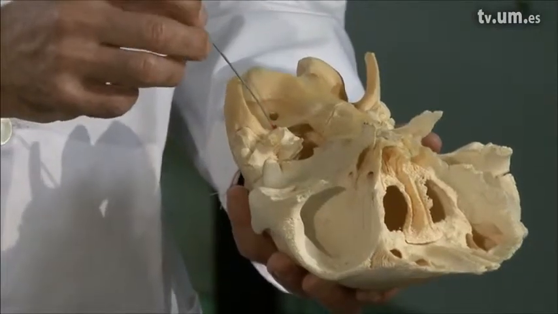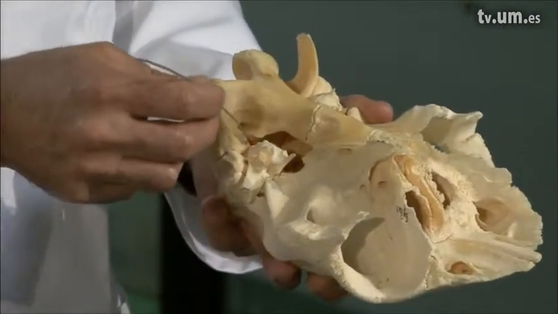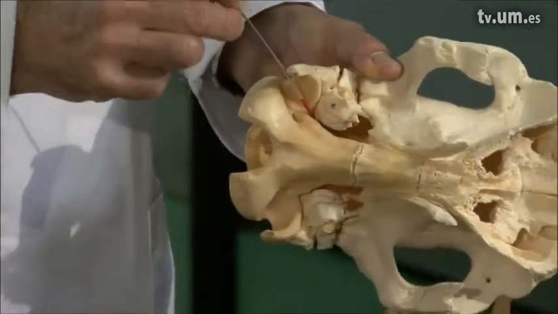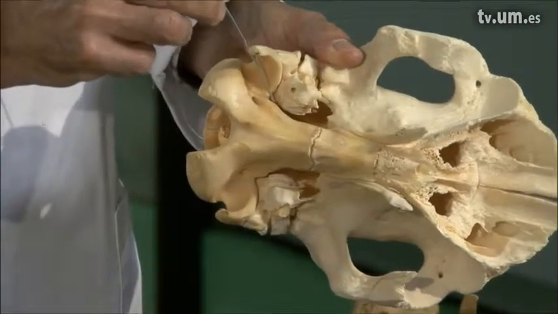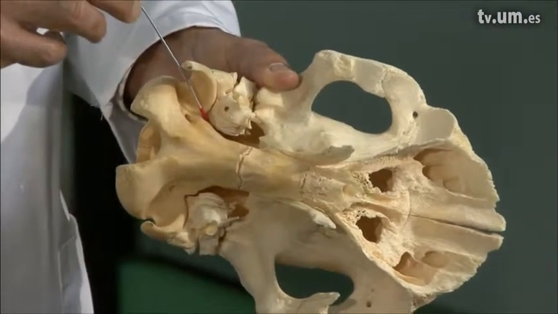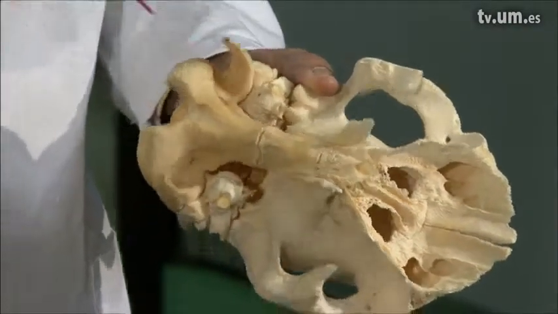Caudally, in the foramen lacerum is the jugular foramen, which allows the passage of three important cranial nerves, the glossopharyngeal, vagus, and accessorium, which correspond to the 9th, 10th, and 11th cranial nerves respectively.